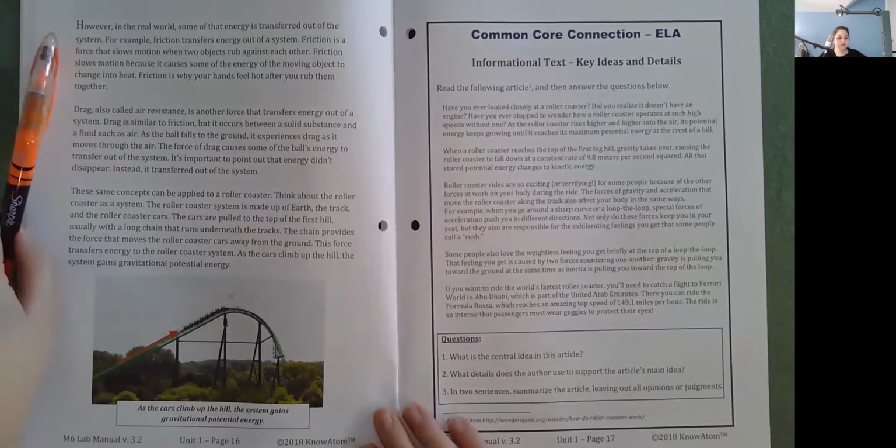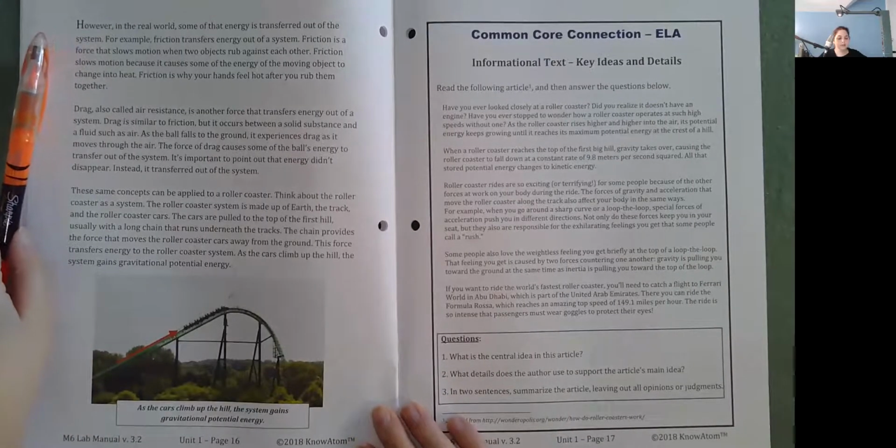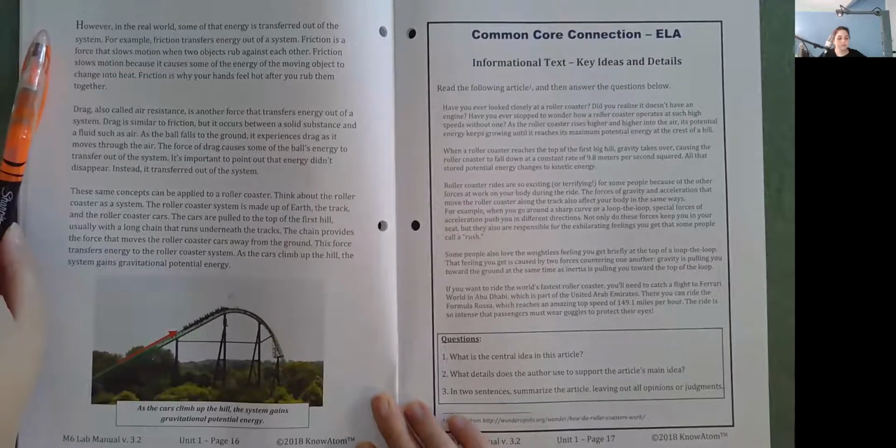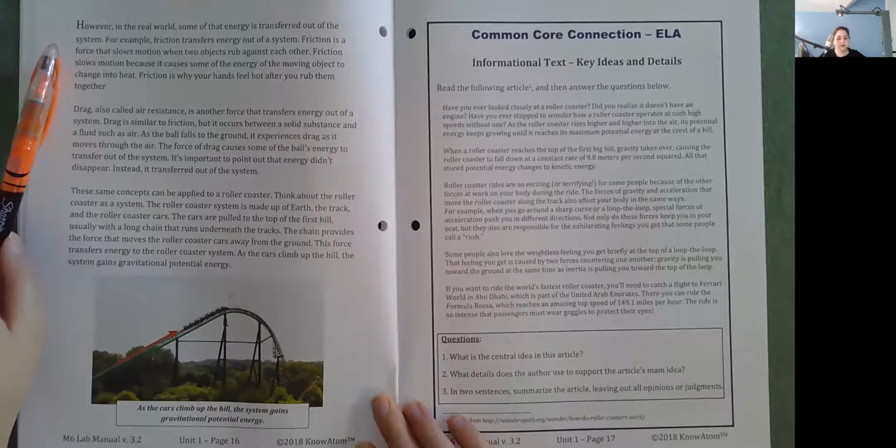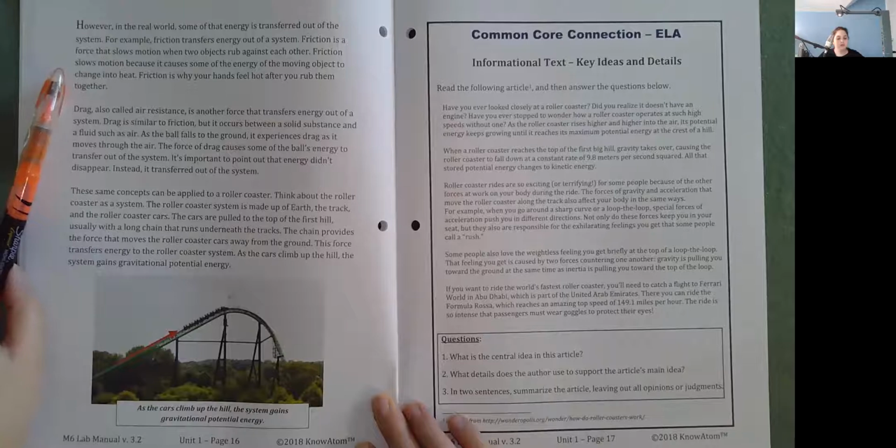However, in the real world, some of that energy is transferred out of the system. For example, friction transfers energy out of a system. Friction is a force that slows motion when two objects rub against each other. Friction slows motion because it causes some of the energy of the moving object to change into heat. Friction is why your hands feel hot after you rub them together.